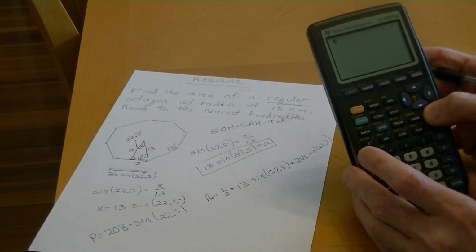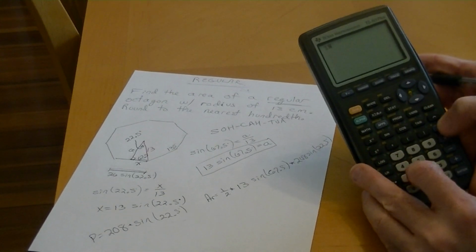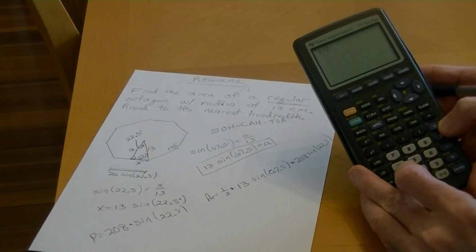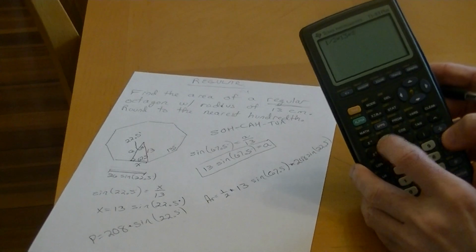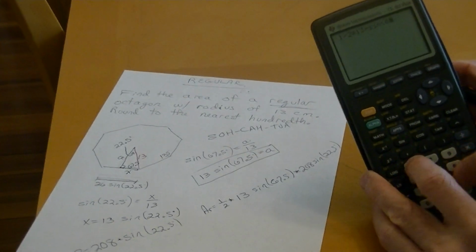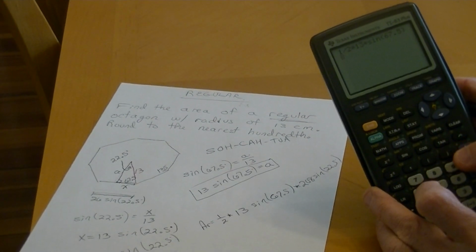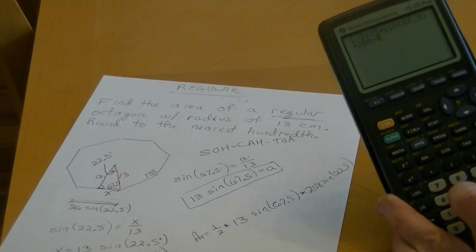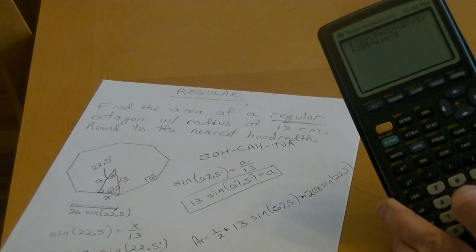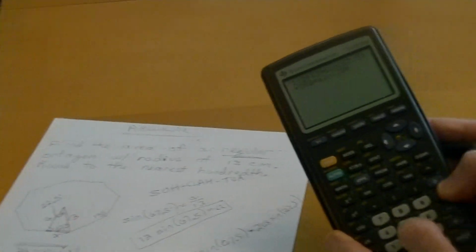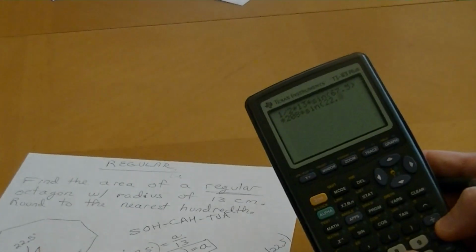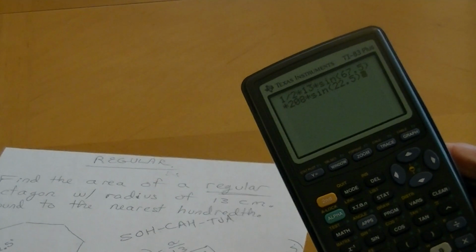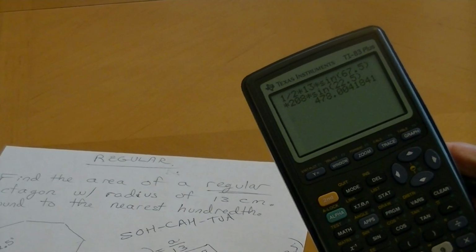So I'm going to type in the answer that I have on my paper in front of me, 1/2 times 13 times the sine of 67.5, close the parentheses, times 208 times the sine of 22.5 degrees, close the parentheses.